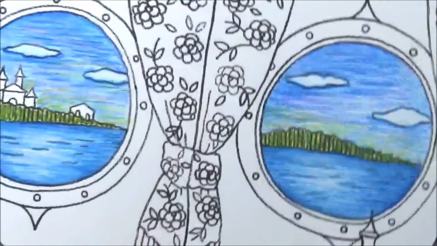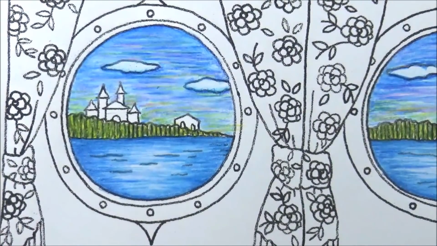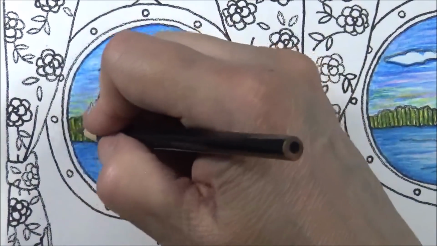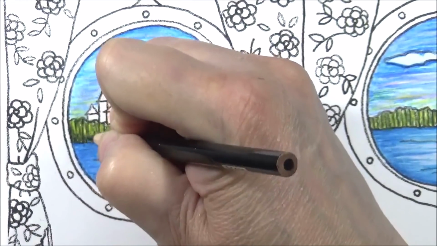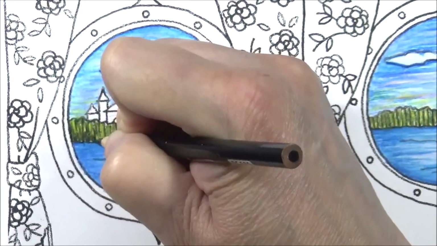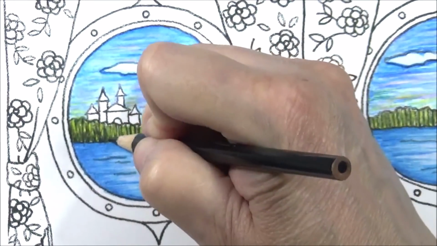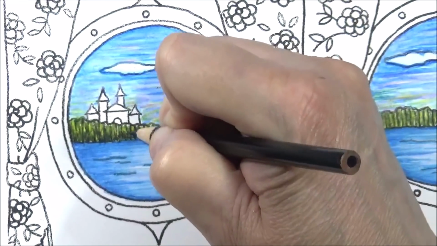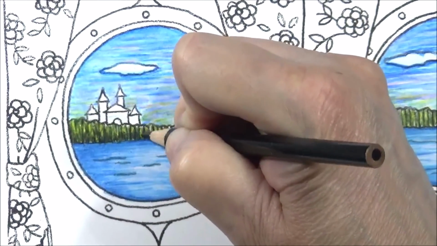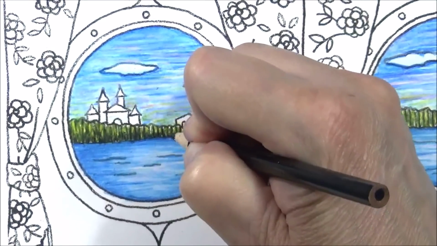All right. Okay. Now let's take black. And with our black, we're going to start making the same thing, but don't go all the way up, okay? Because we want to leave like a highlight up at the top.